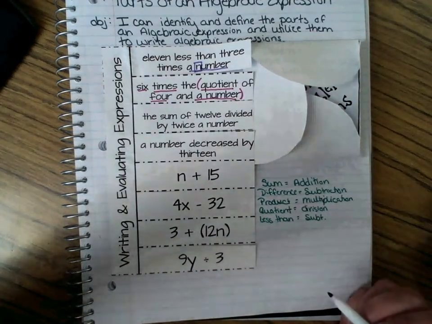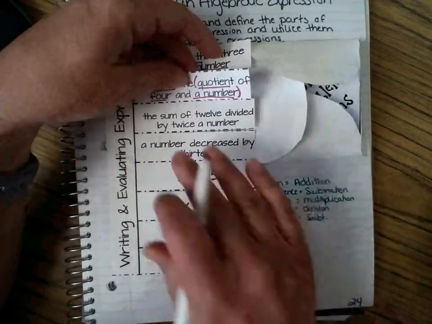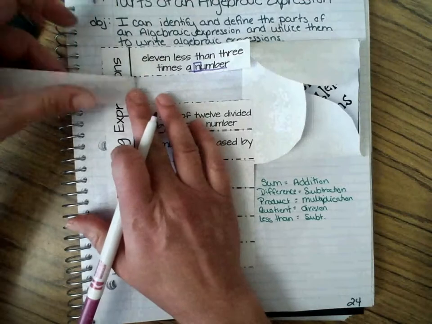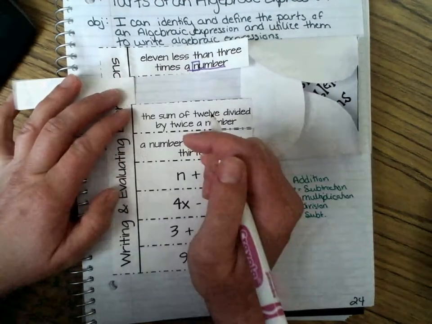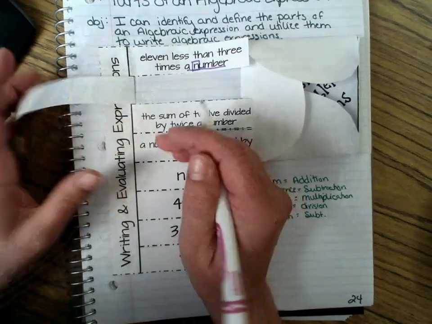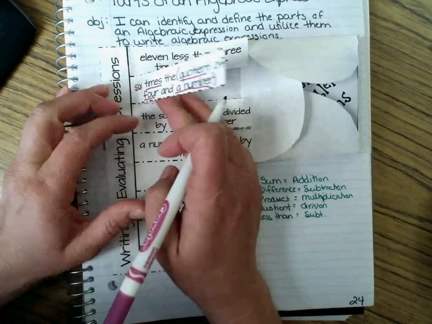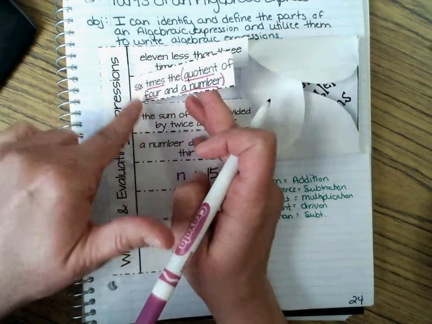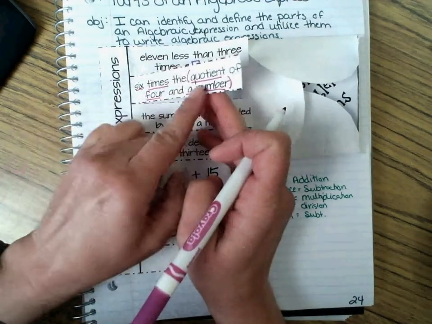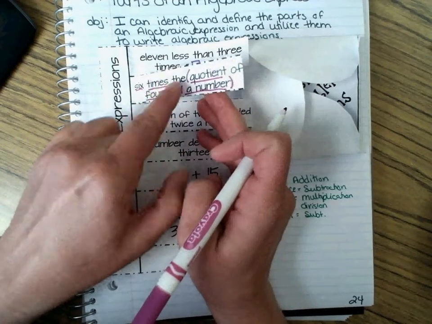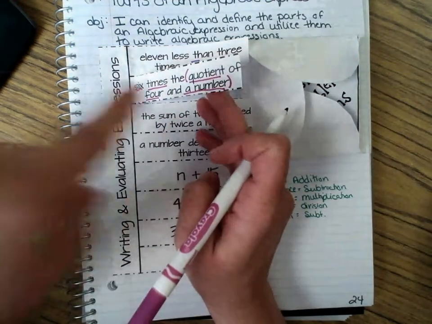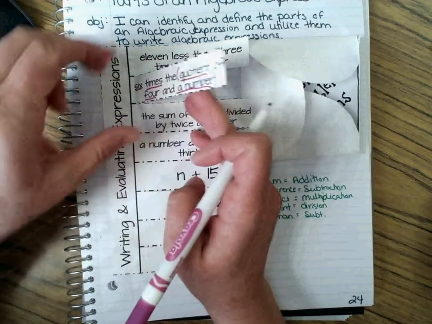Okay. So here we go. I'm going to open that up. 6 times something, and it's the quotient of 4 and a number. So I have to solve this first before I can do 6 times that, because it's the quotient of 4 and a number.